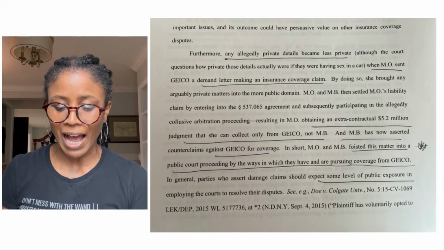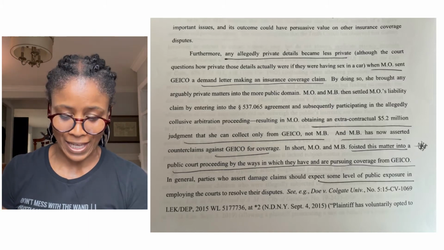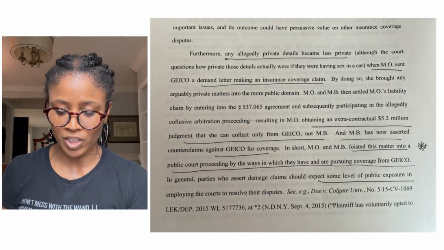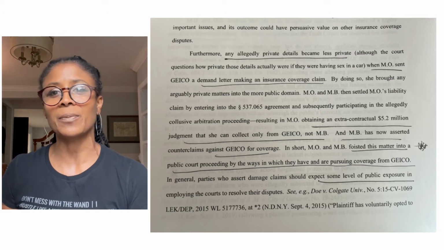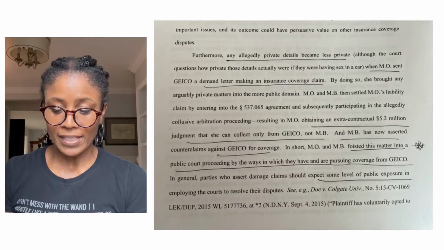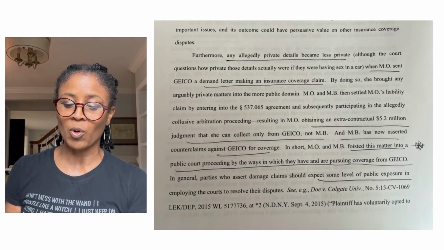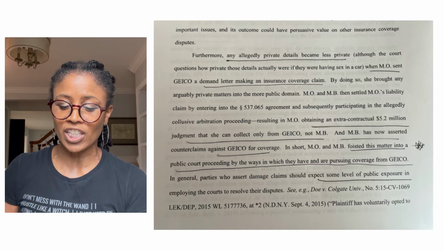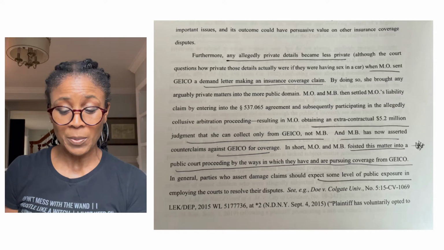Furthermore, any allegedly private details become less private when MO sent the demand letter to Geico making an insurance coverage claim. By doing so, she brought any arguably private matters into the public domain. So actually, she took something that was private and she made it public. Nobody would have ever known about it if she didn't try to make an insurance claim with it, right? Then they entered into this agreement whereby Geico was now going to be on the hook for $5.2 million, and she can only get it from Geico, not MB. Again, if it had been MB, they could have kept it private, right?